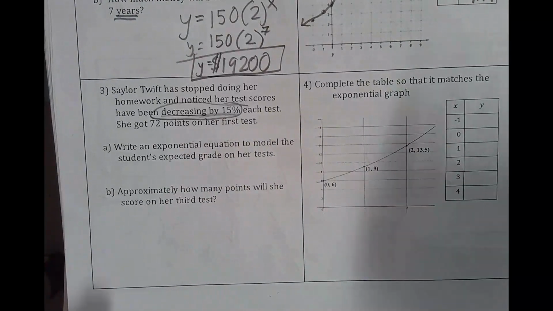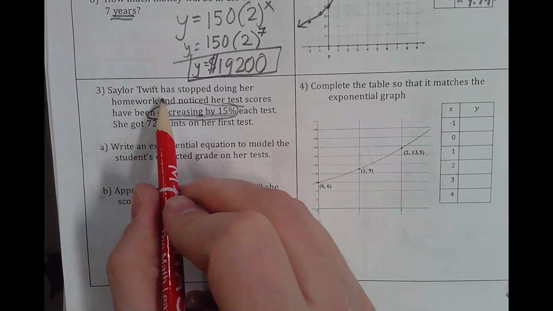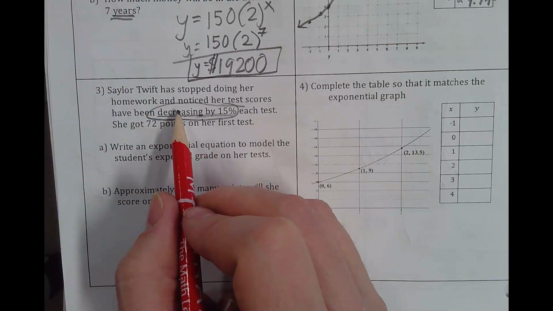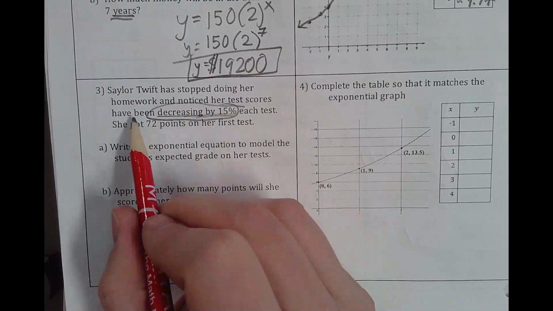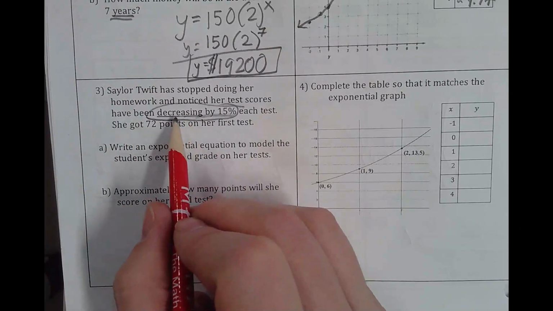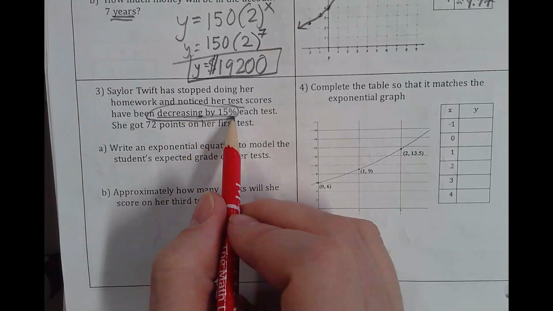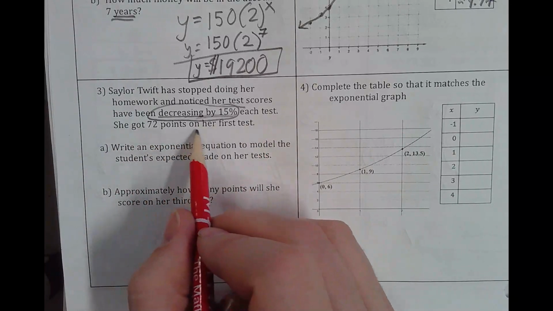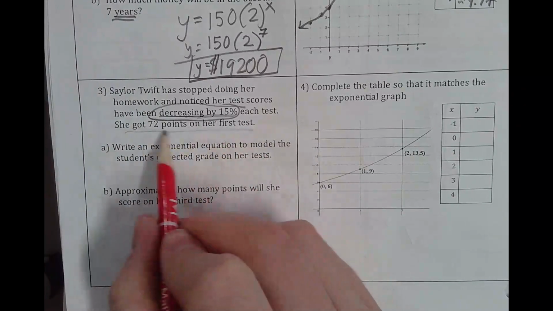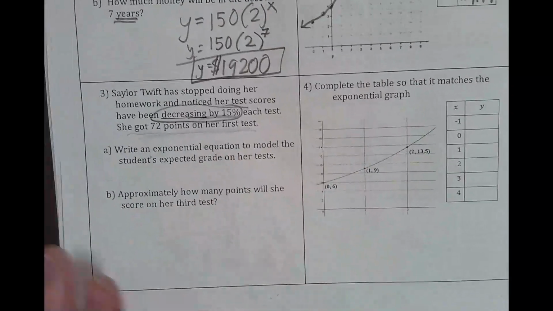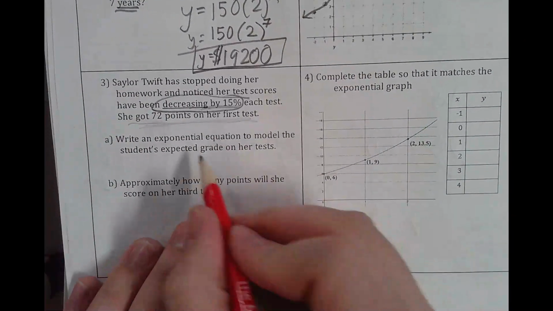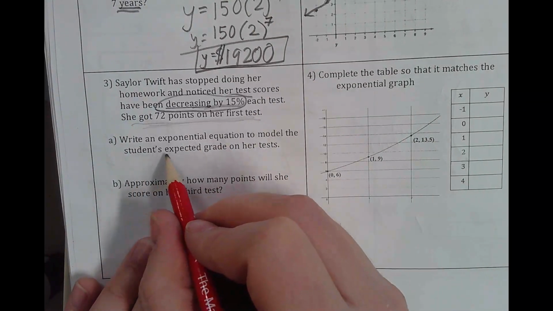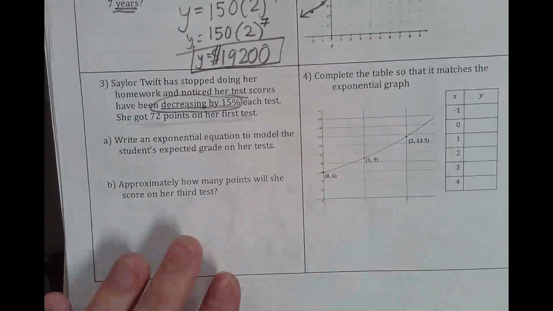Let's read. Sailor Twift has stopped doing her homework. Uh-oh. And she noticed her test scores have been dropping. They've been decreasing by 15% each test. She got 72 points on her first test. Let's just call this the starting value. What is the exponential equation to model Sailor Twift's expected grade on her tests?